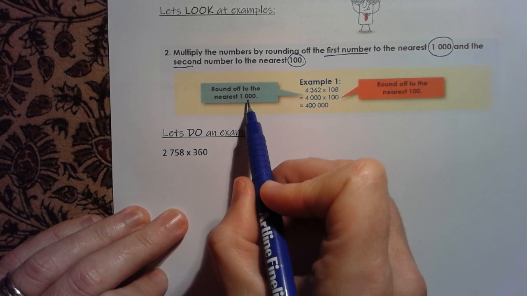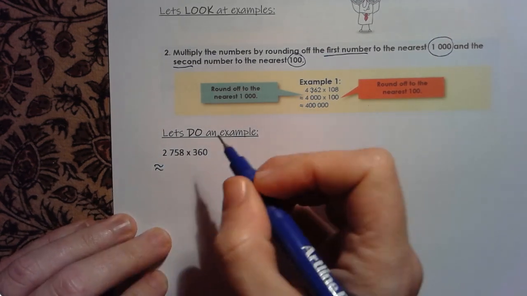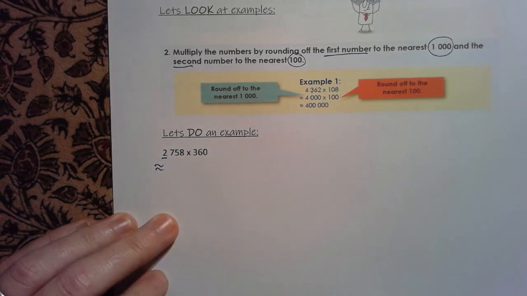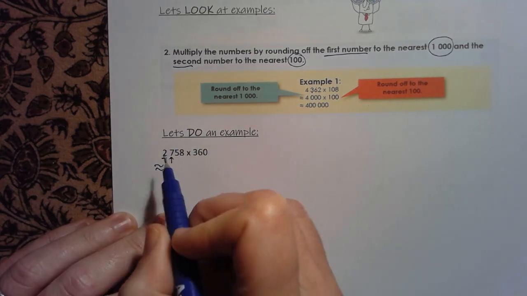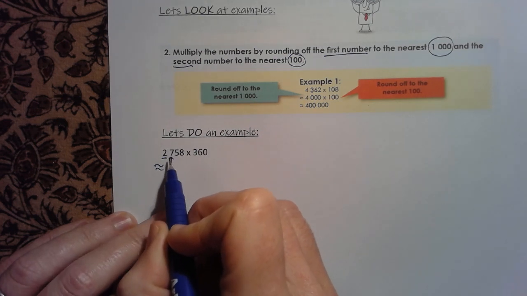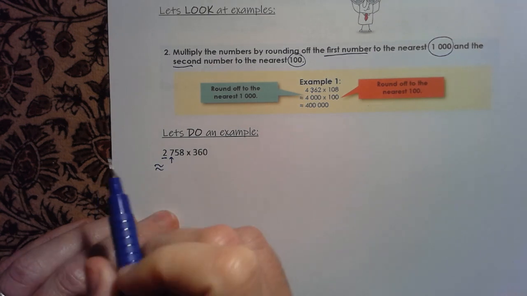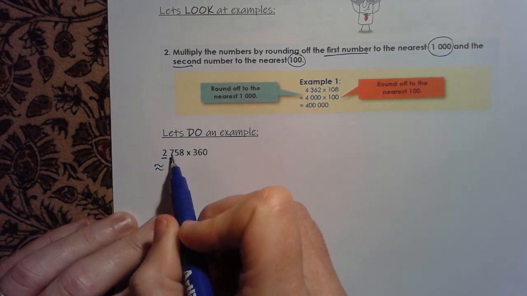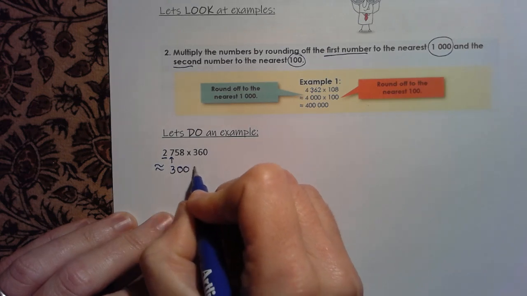So remember, round off to the nearest 1,000, and then the second number to the nearest 100. So we identify the thousands in the number, and then we look at the 100. So the 1,000 is 2,000 and the 100 is 700. So that means the 2 is going to change to 3, or you're going to say it's going to round up to the next 1,000, which is 3,000.